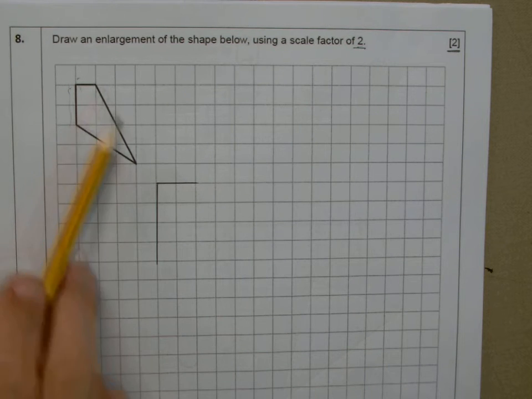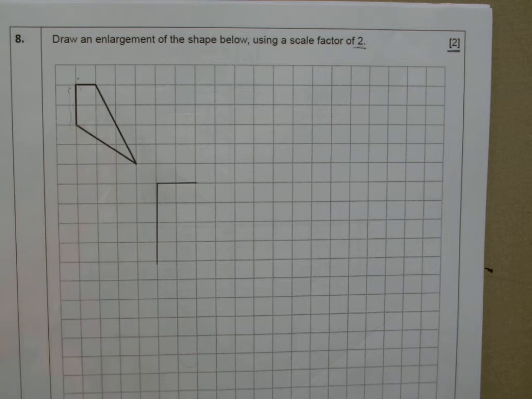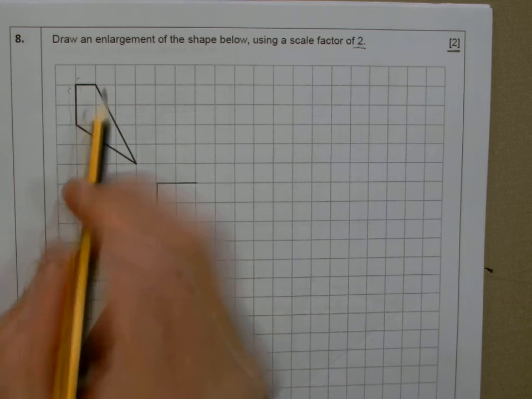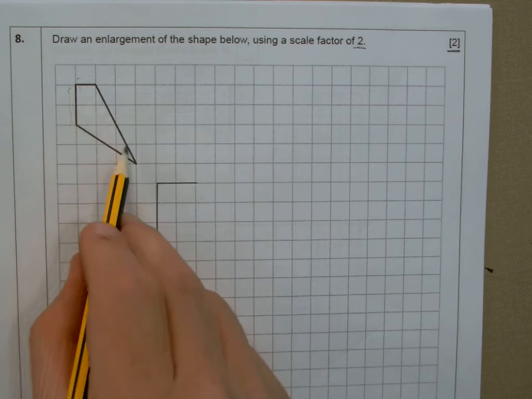Now, these two sides here sort of are on a slant, and it makes it difficult to get this right. So one way of doing it, so that we cut out any mistakes and that we end up with the right answer, quite simply, is to focus on perhaps this line to start with here now.